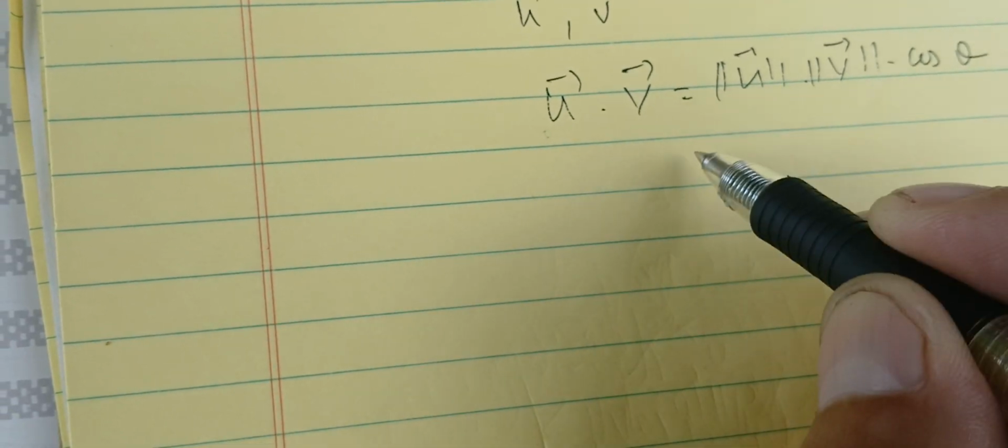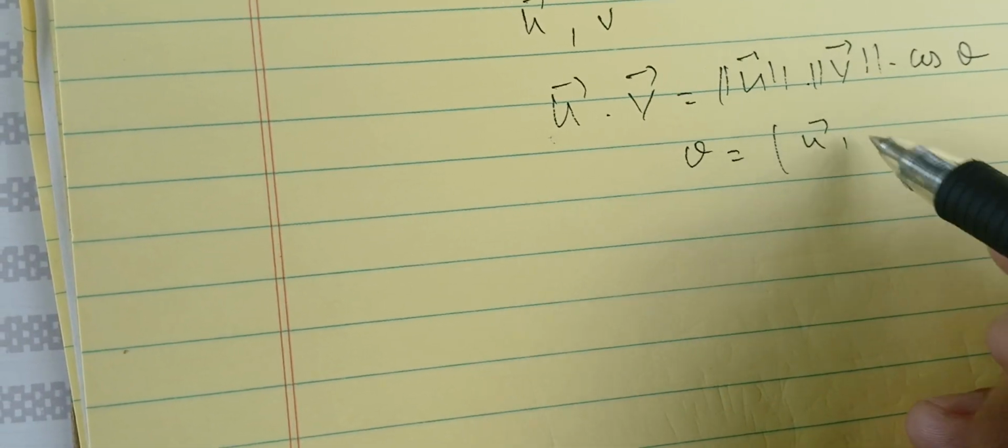Now let's finish our definition of the dot product. It's also called the inner product or the scalar product. We define the dot product for two vectors, u and v, as u dot v is the norm of u times the norm of v times the cosine of theta, where theta is the angle between the two. Most of the time, this is the physics definition of the dot product.